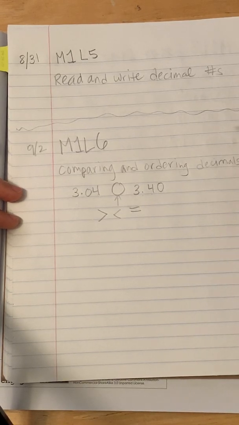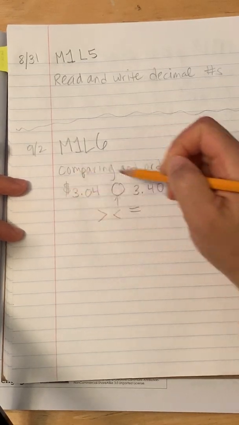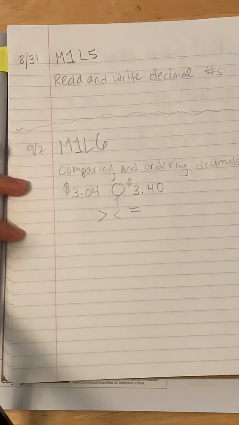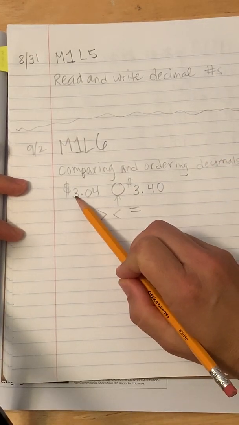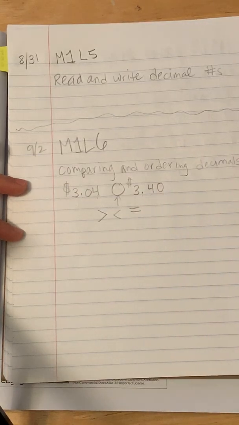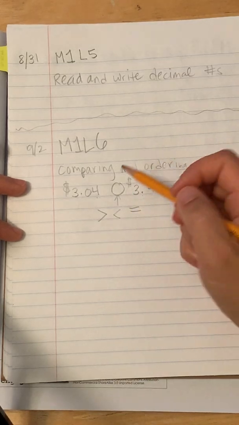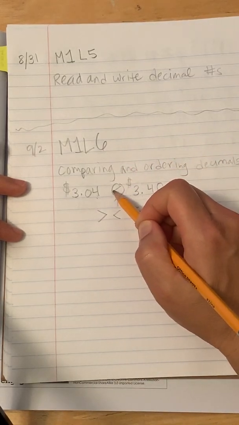One strategy of how to figure it out, well, I'm going to teach you two strategies right now. One would be to think about it in terms of money. So if I put a dollar sign in front and read these numbers, $3.04, $3.40. You ask yourself, which one is larger? The answer, this one. So I would make the greater sign facing that number.